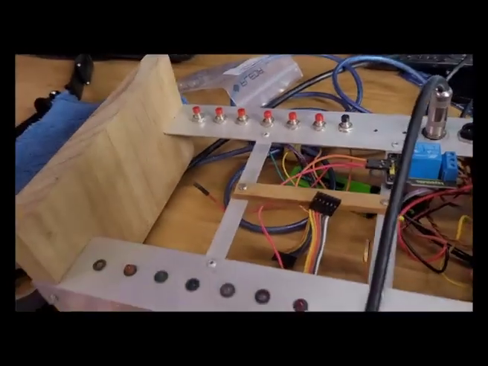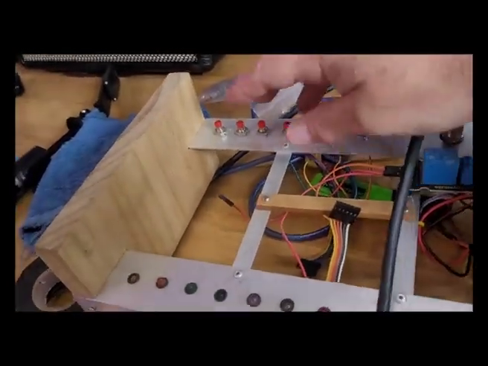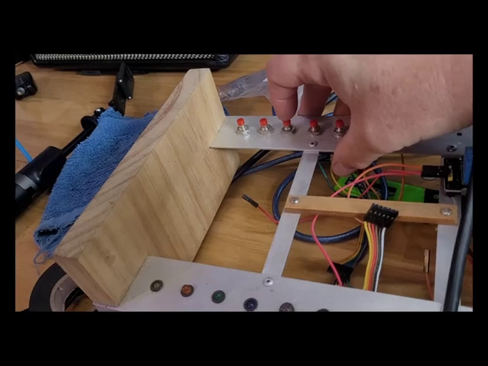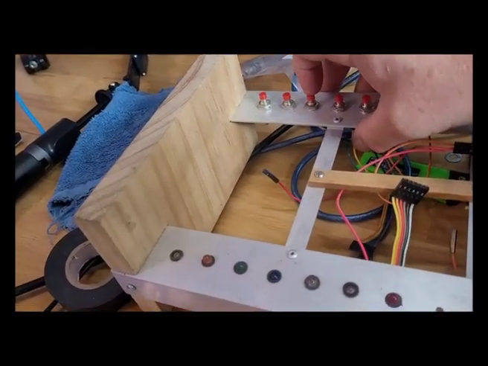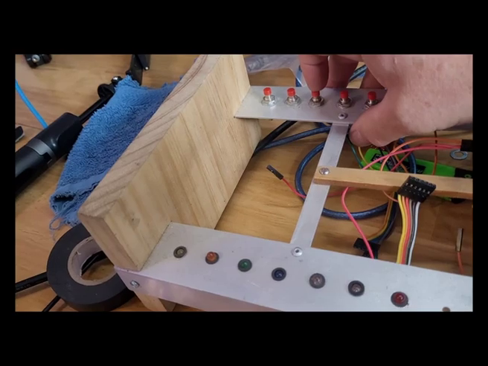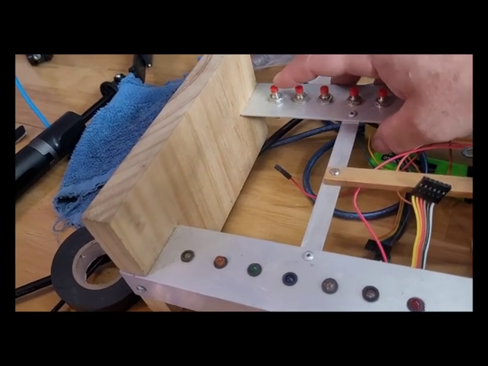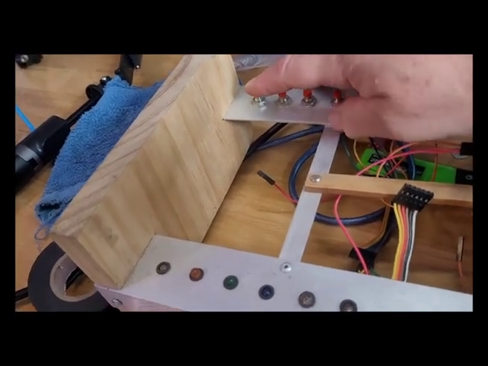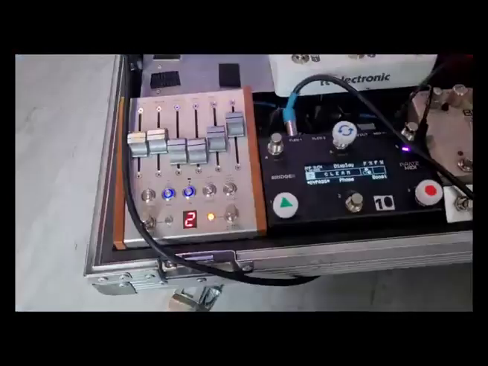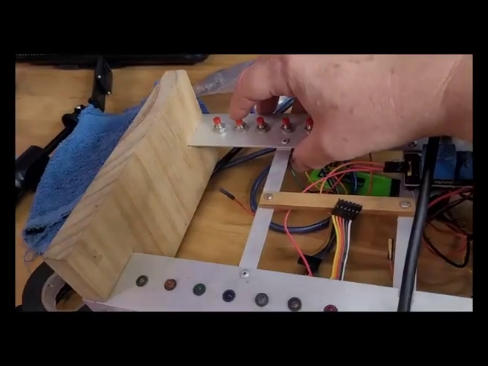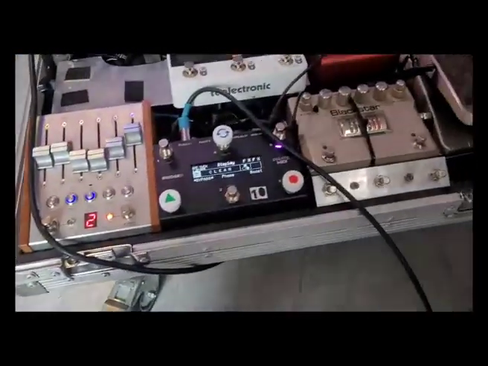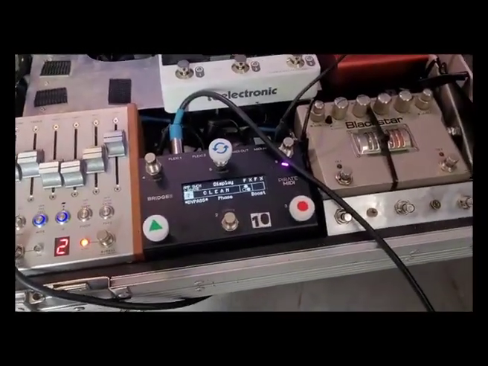So I have plugged them in, and I'll be pressing these switches and showing the effect on the pedal board. So I'm not going to try and film both at once, but I'll just say which switch I'm pressing. So this is switch 1, 2, and 3, and there'll be tip, ring, and tip and ring. So I'll call them tip and ring.